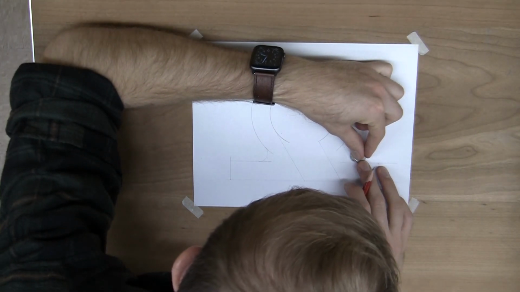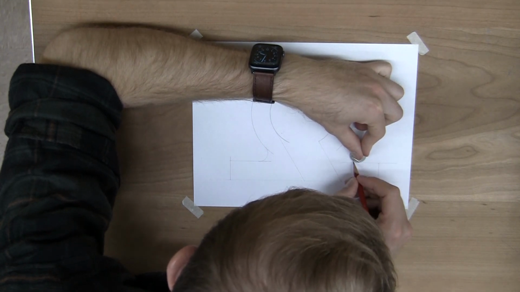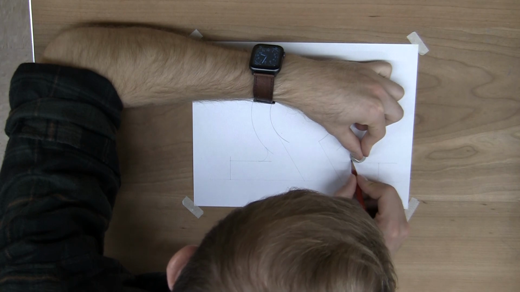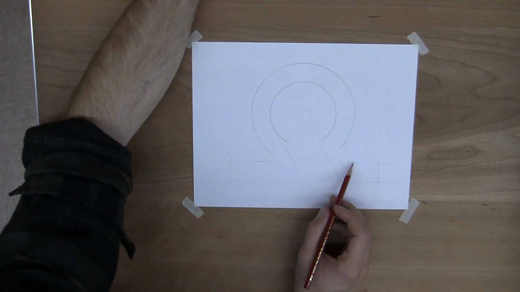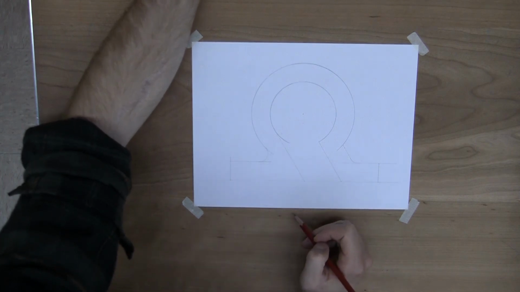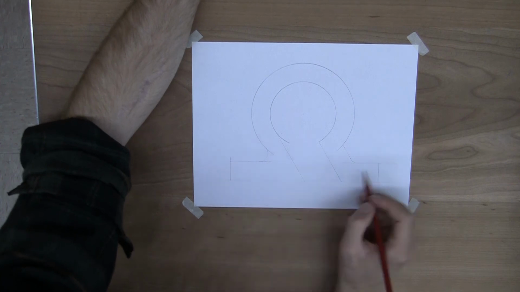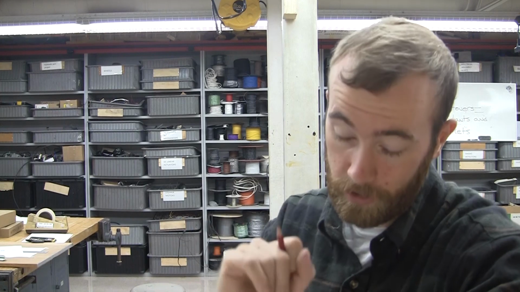This would take practice, and also this isn't the right tool for the job, but in a pinch it'll work. Now I can add that same arc over on this side. So now I've got a tangent arc here, tangent arc there. Got my thickness all set. I've got these dimensions right. It's centered correctly, which was the biggest challenge on this one. And now all I have to do is clean it up, darken it up, and add a title block.